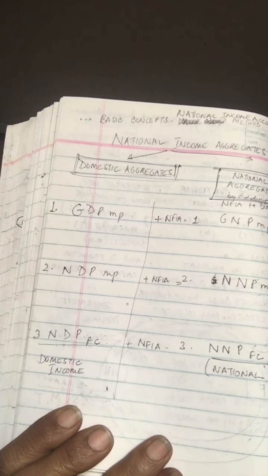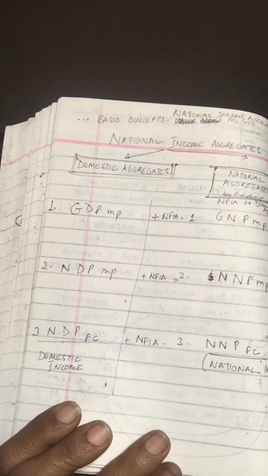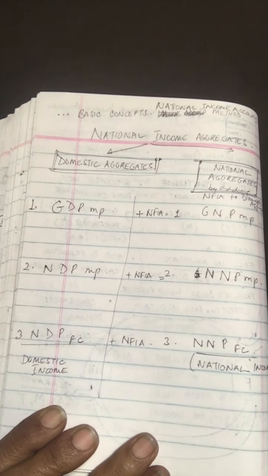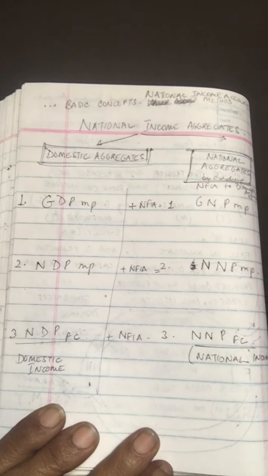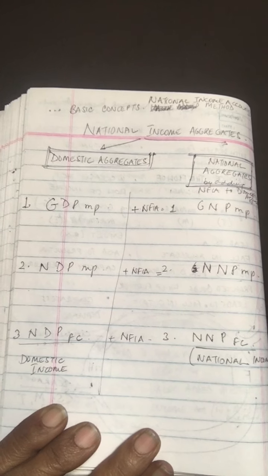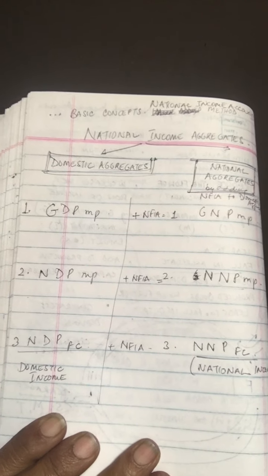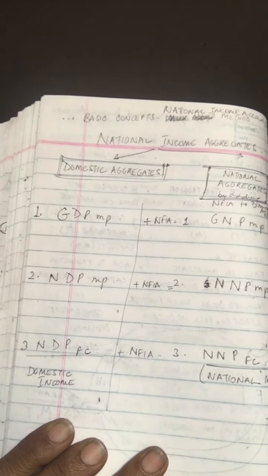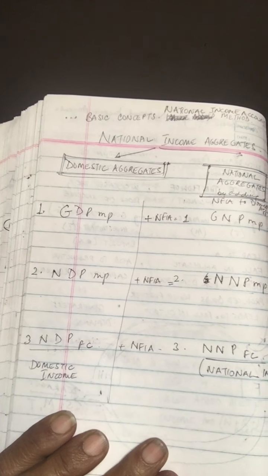So let's go on to the second one, that is net domestic product at market price. Simply, it will have everything that we just studied. The only thing that we'll notice is that the element of depreciation is no more there. It has been taken out. It has been deducted. The value of depreciation is not there. That's why it becomes net. So it's not gross domestic product, it's net domestic product.